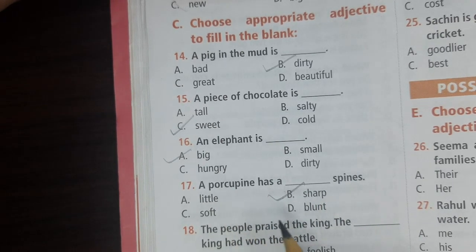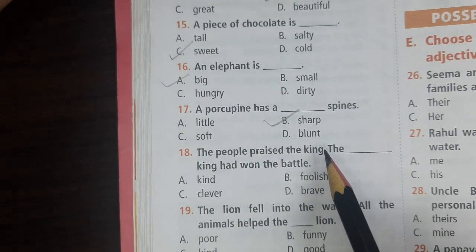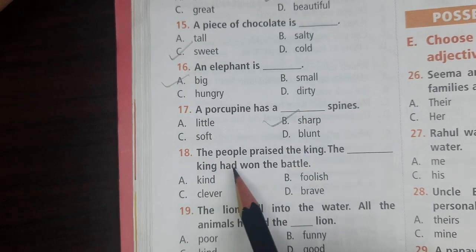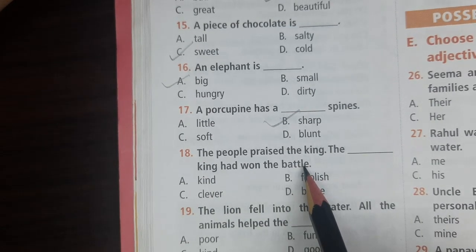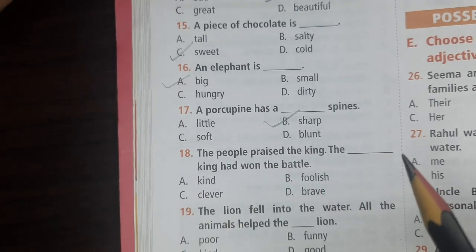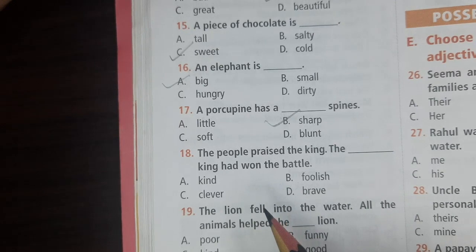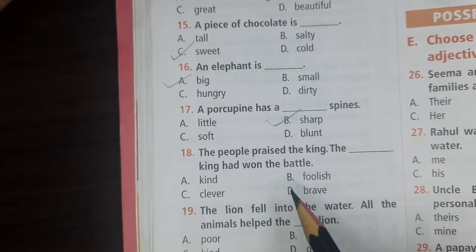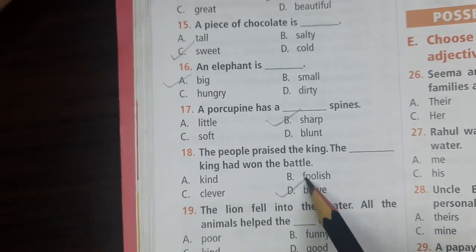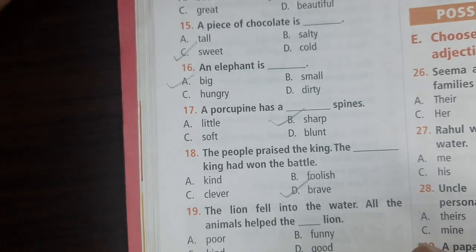Question number 18. The people praised the king. Okay, the dash king had won the battle. Okay, so since the king has won the battle, which obviously means that king must have gone for the war or something like that, right? So that's why brave, option D, brave will come handy.